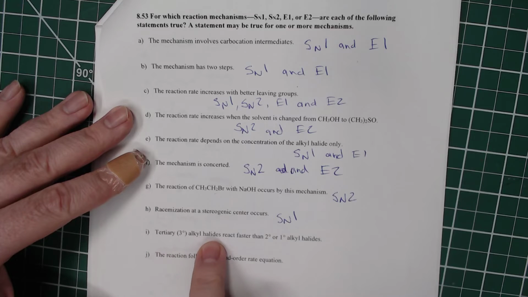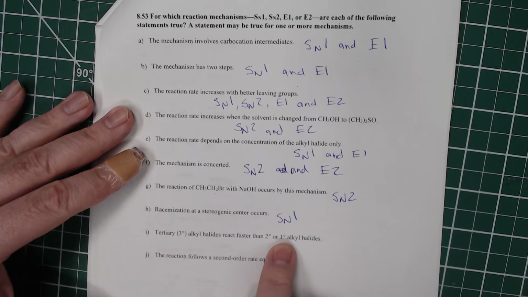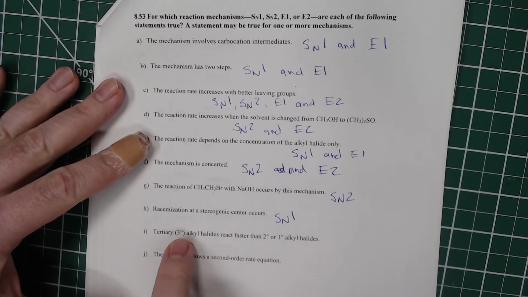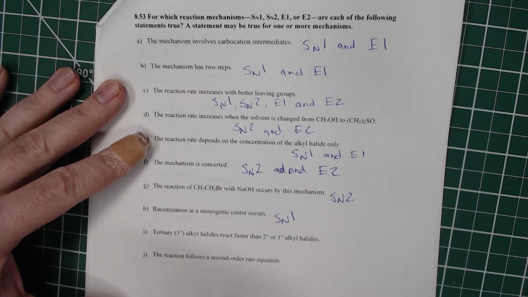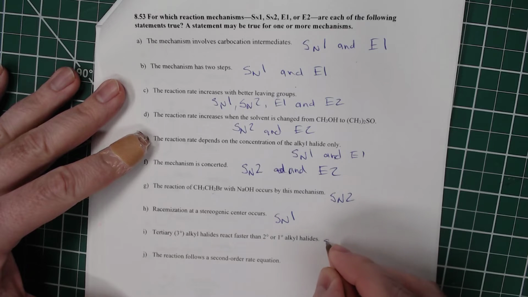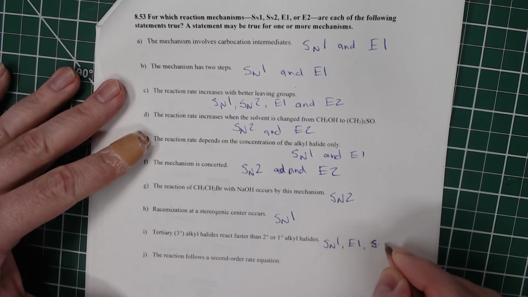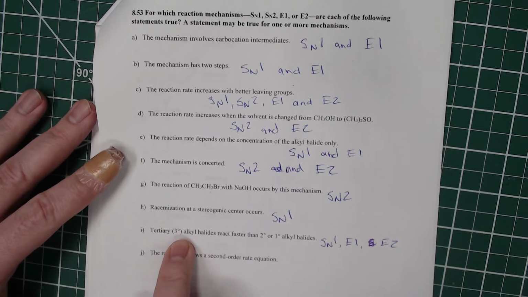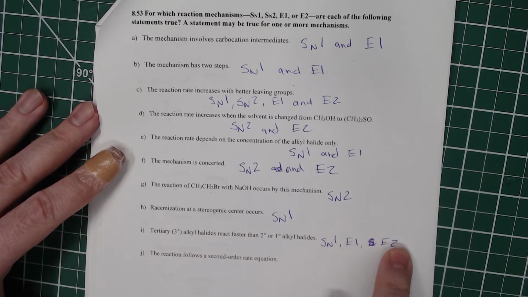All right. Tertiary alkyl halides react faster than secondary or primary alkyl halides. Well, this is going to be true for any of the first order reactions, the SN1 and E1, because they have carbocation intermediates and the tertiary goes faster. But we'll also find that this is true for the E2 mechanism. So this will be true for SN1, E1, and E2, not the SN2. SN2, the tertiary alkyl halides are going to be prohibited because of steric hindrance. So SN1, E1, and E2.